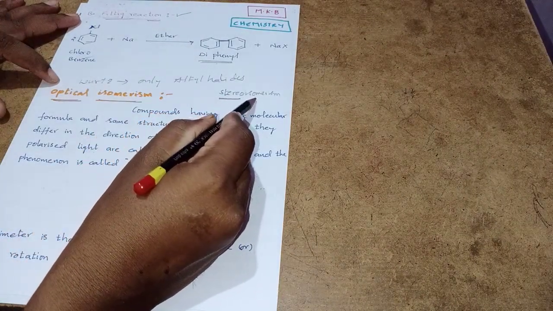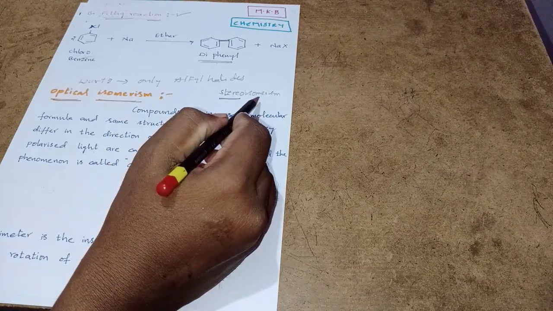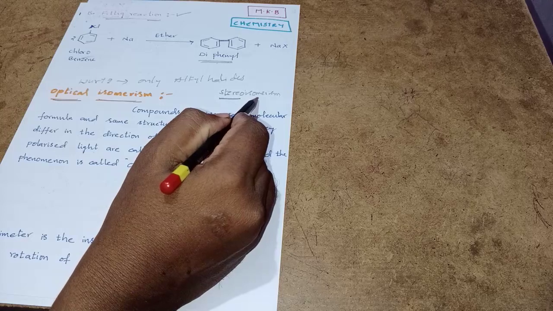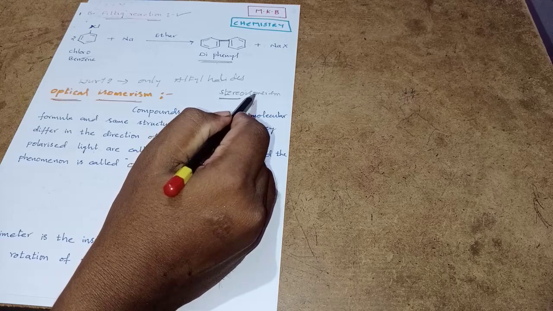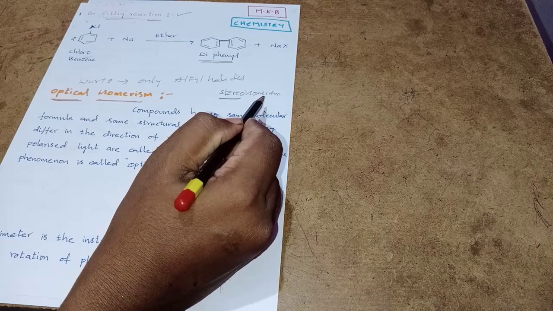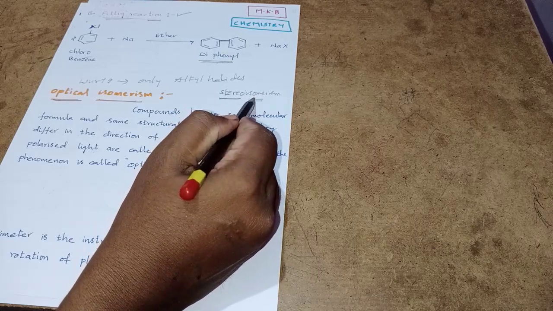The isomers which differ in the positions of substituents, atoms or groups in three-dimensional space are called stereoisomers, and such type of isomerism is called stereoisomerism.